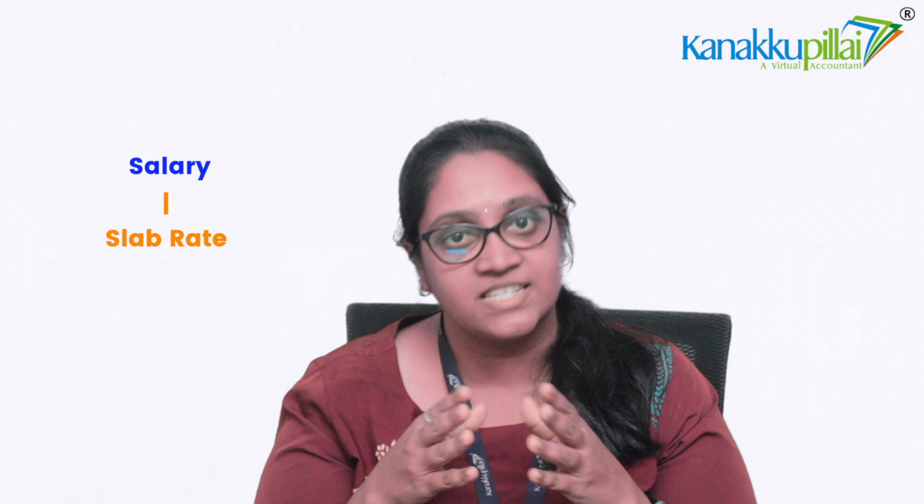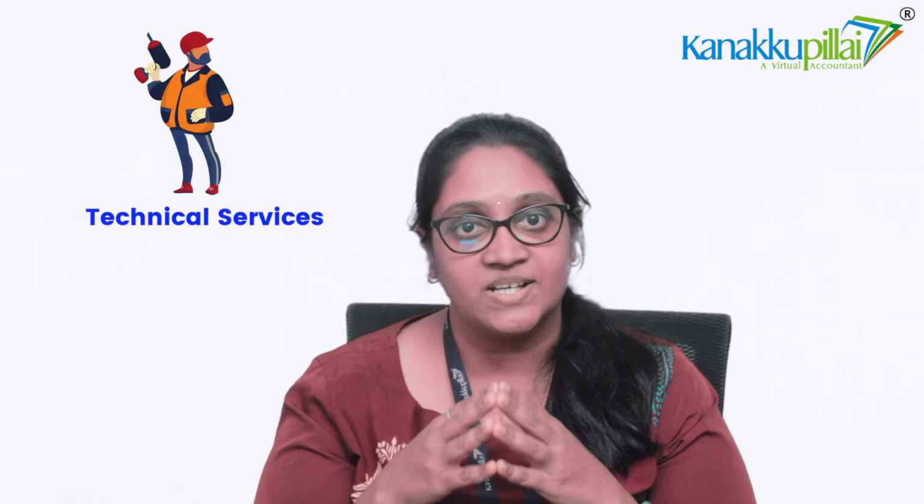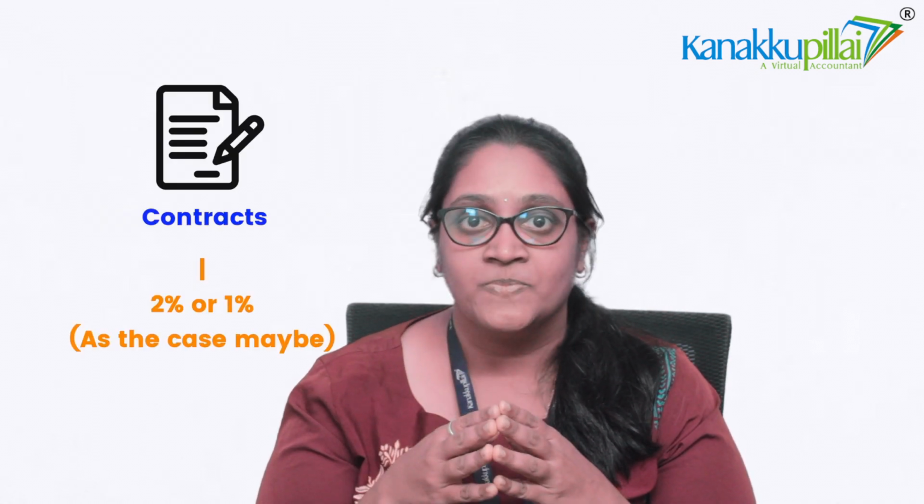For example, in case of salary, it is the slab rate that has to be used for deducting the TDS. In case of rent, it is 10%. In case of professional services, it is 10%. In case of technical services, it is 2%. In case of contracts, it is 2% or 1% as the case may be. In case of interest, it is again 10%.